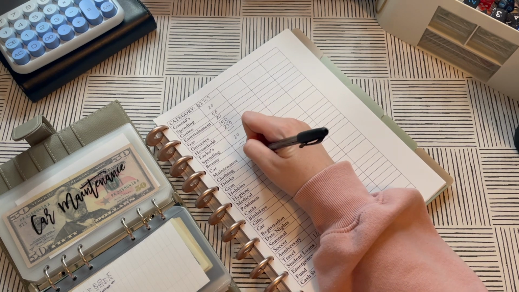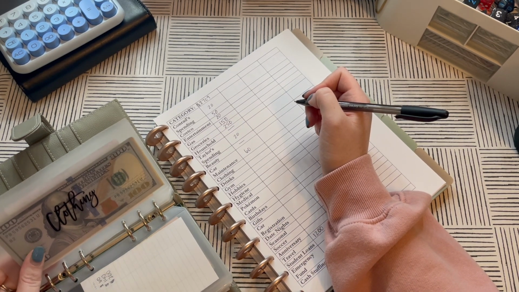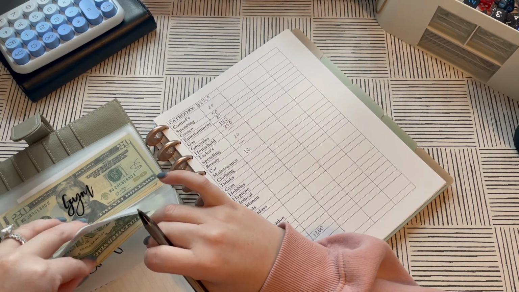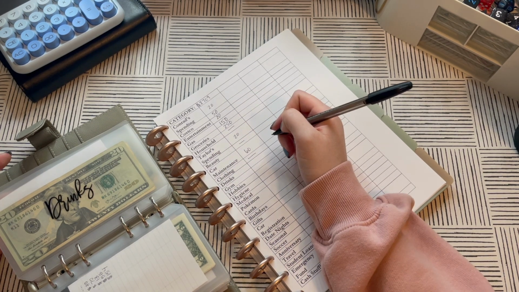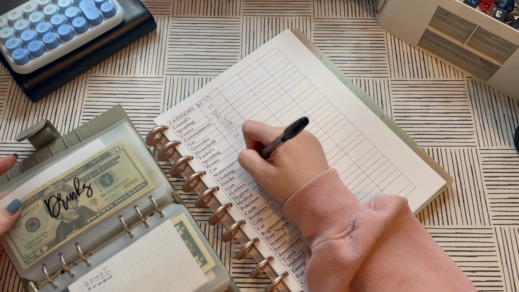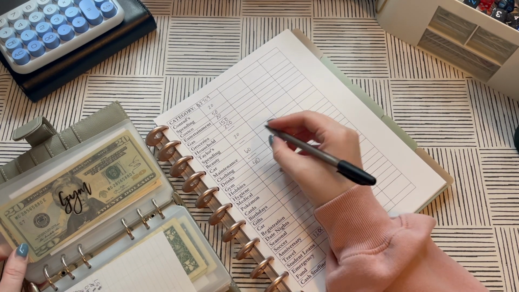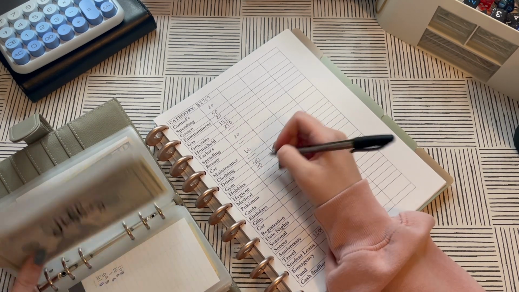Car maintenance, I want to put 60. Clothing, don't need anything for clothing, honestly. Drinks, we have 20. One left over. I'm just gonna put 40. I know it's a lot, but gym, I know Conrad is like extremely low, if not already out of his pre-workout, so I'm gonna put 40 in there. Hobbies, I always like to put in a 50.